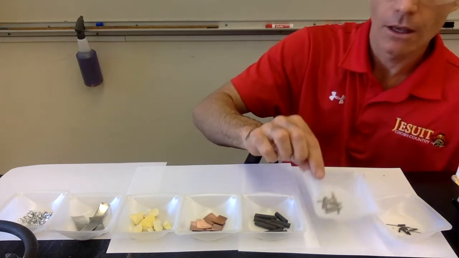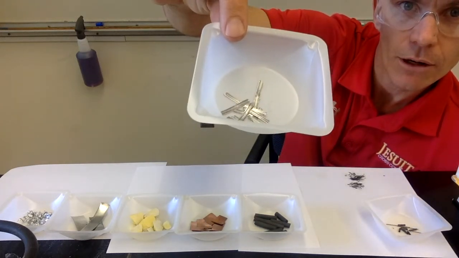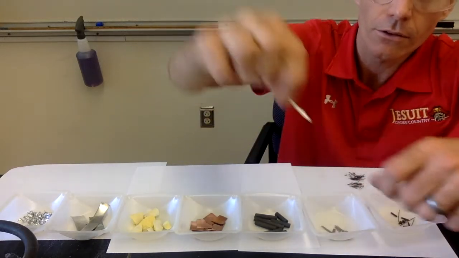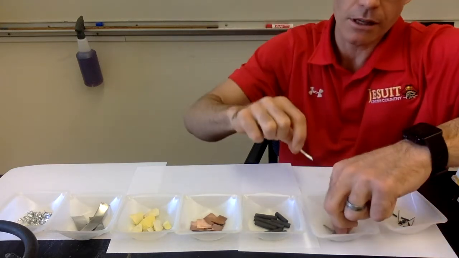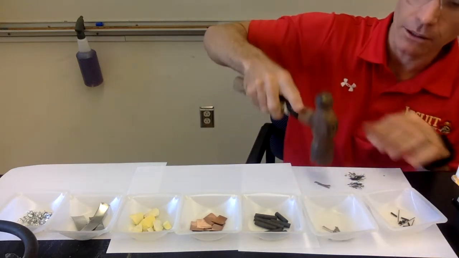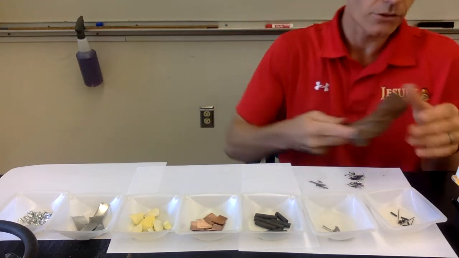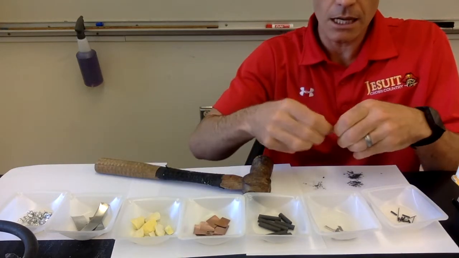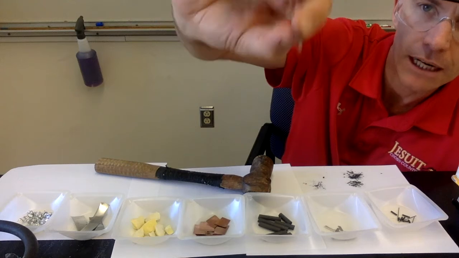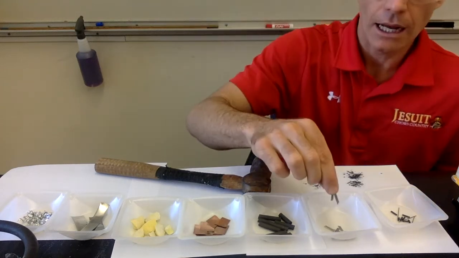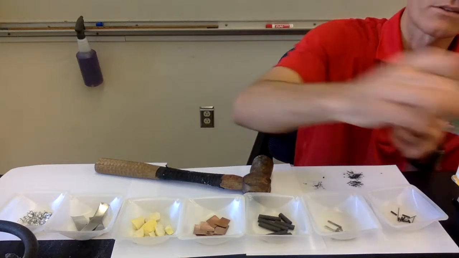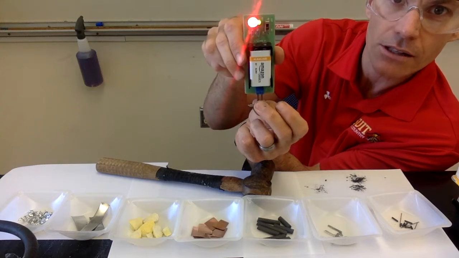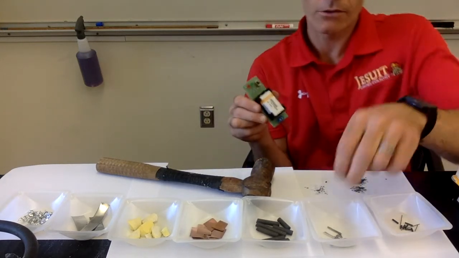We'll move on to B. So this is substance B. You can take a look at it and record some of your observations about what it looks like. Okay, so this is substance B. I'll take a couple pieces of substance B and hit them with the hammer. Still have some substance A stuck to it. All right, so I hit substance B with the hammer and it didn't break. It still looks pretty much the same. I will now do the conductivity test with substance B. So the light's turning on, showing us that electricity can pass through this material. So it does conduct electricity.